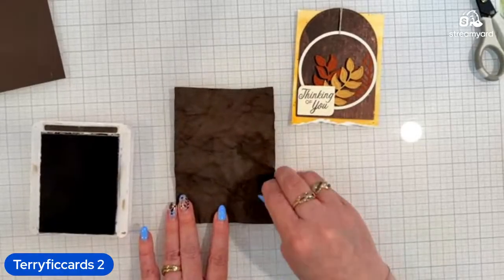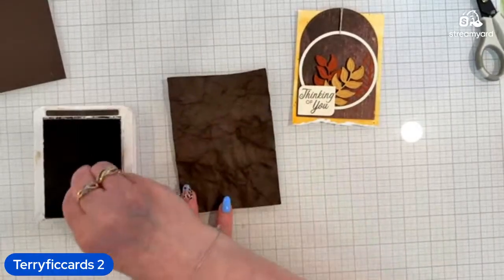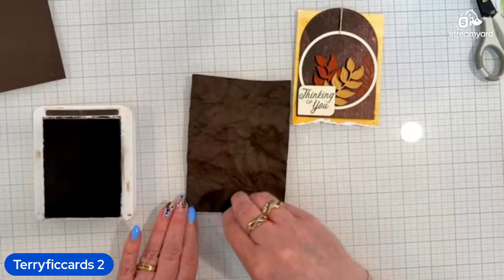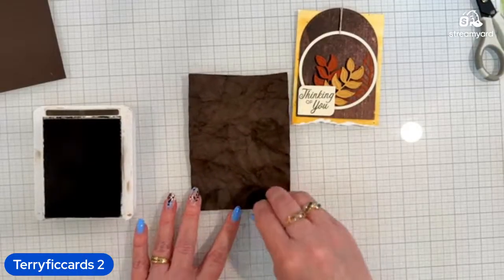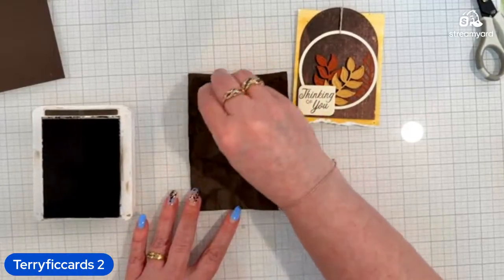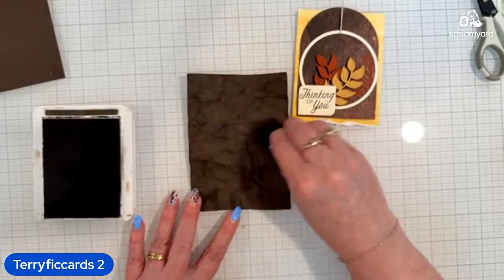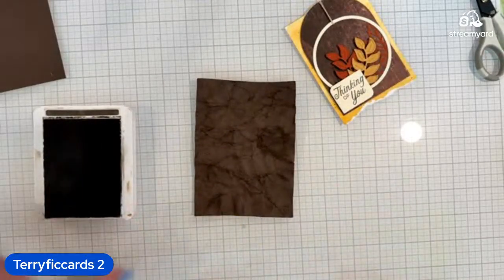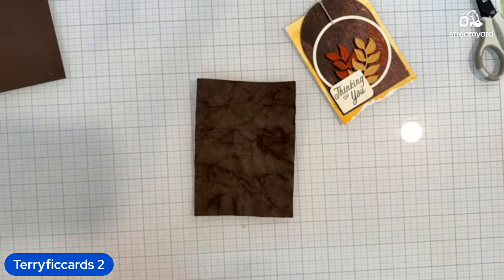It just gives it a little bit of depth when you add some ink. Not that it's hugely noticeable or anything, but it just gives it that, like I said, that depth because you see that shadow. All right, okay.